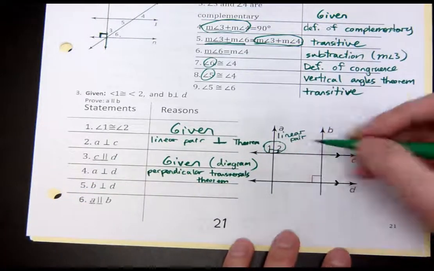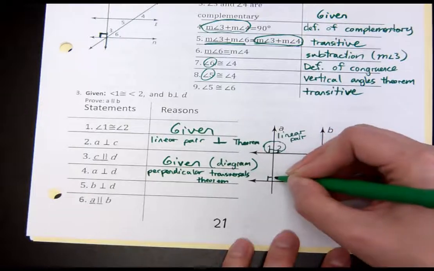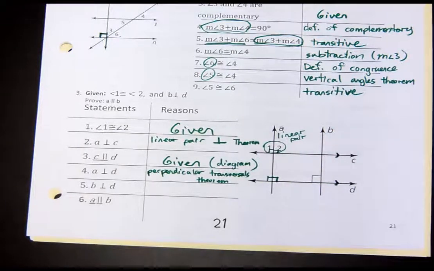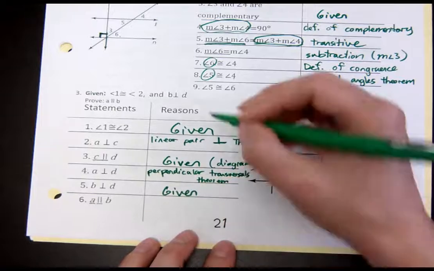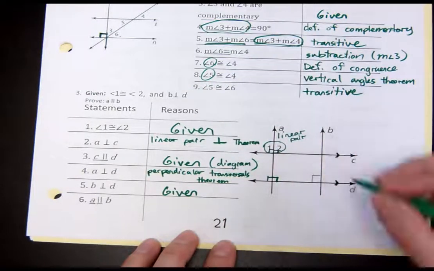Because if these are parallel, we know that these angles also have to be 90 degrees. Everything's 90 degrees. How would we know that B and D have to be perpendicular? Given. They gave it to us. That time it was up there and in the drawing with the square.